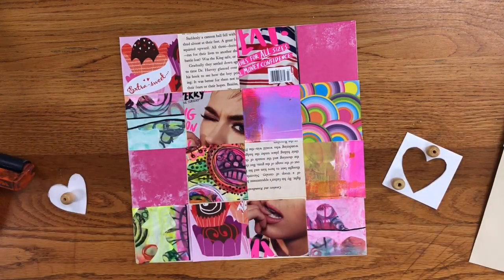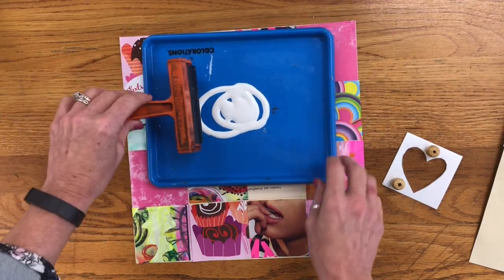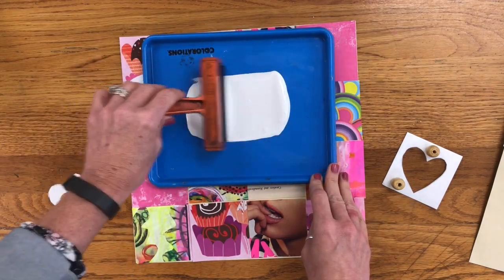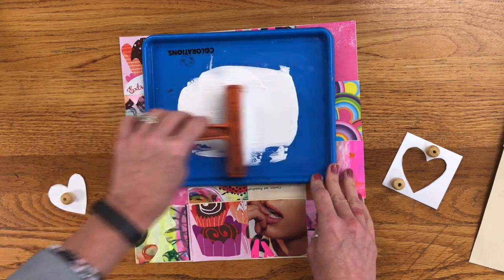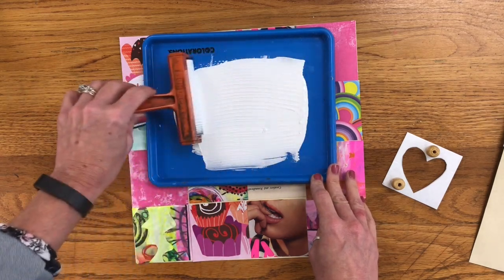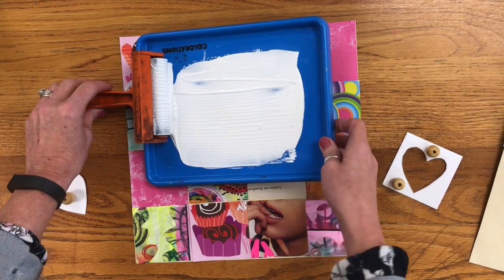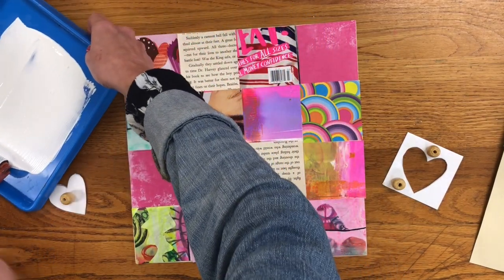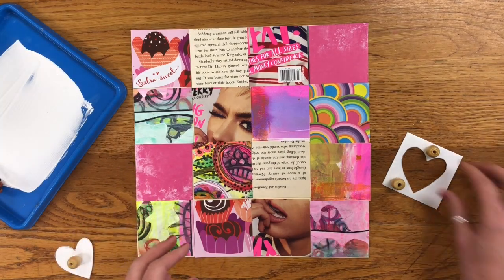Now what we are going to do, I'm going to give everybody a tray with some white tempera paint, and then we're going to use this brayer. It's like a roller to roll the paint out so that we have a nice consistency of our paint, a nice flat surface to print on. And then we are just going to start.